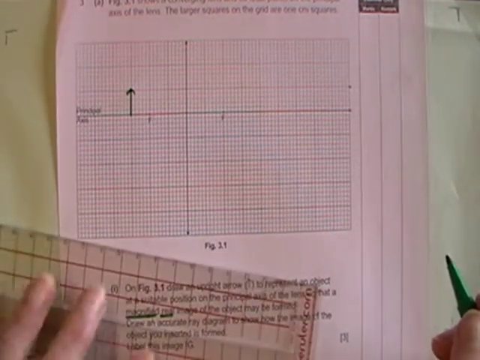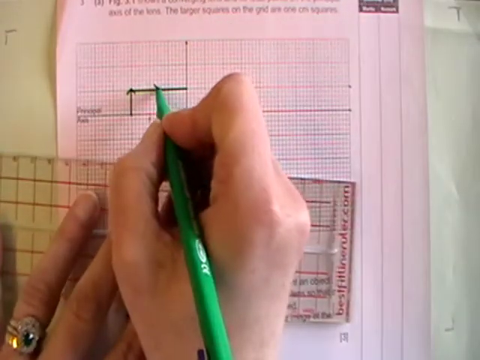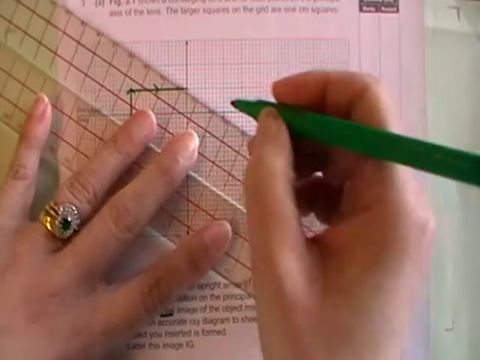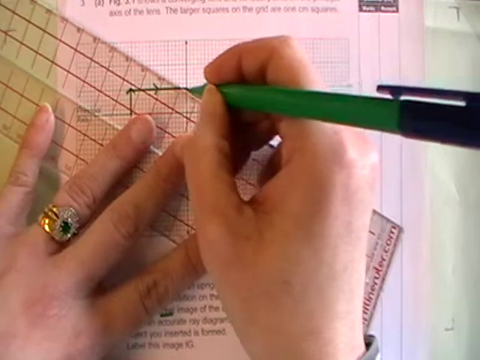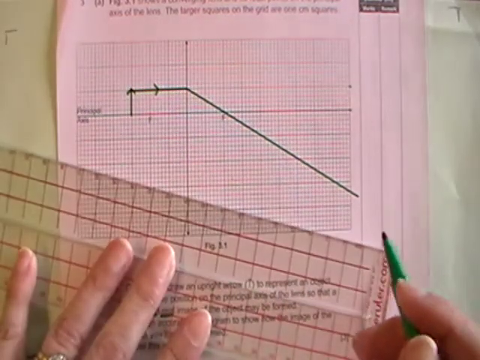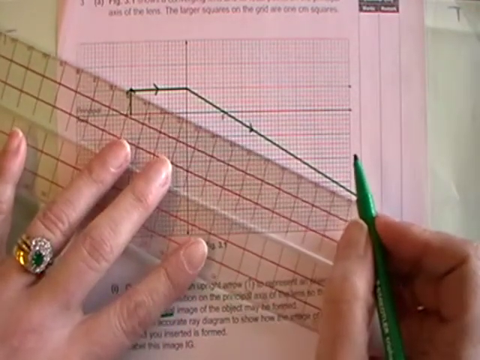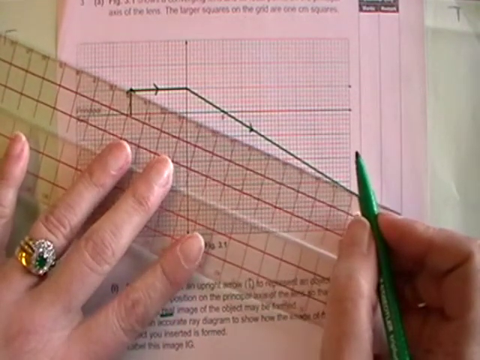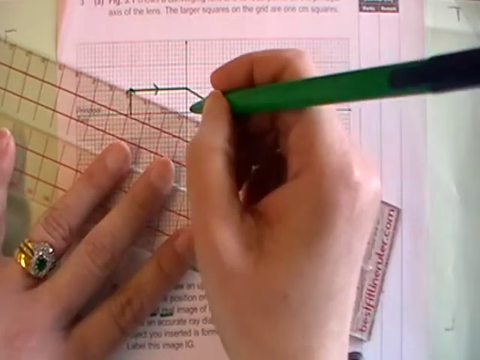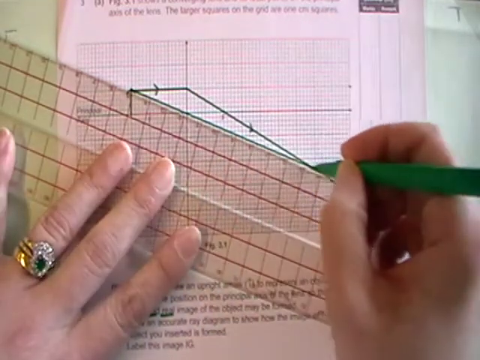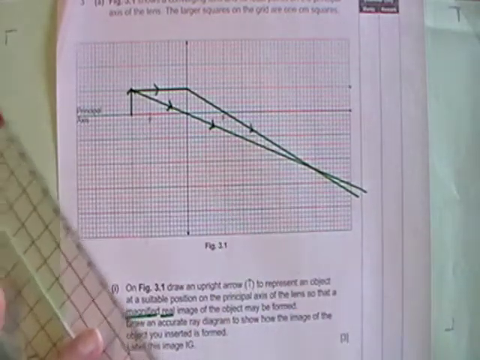There are two rays we normally draw. The first one is a ray parallel to the principal axis. That then is converged through the principal focus. And the second ray, remembering always to put an arrow on, comes from the exact same point on the top of the object and passes through the optical centre of the lens undeviated. And again, put the arrows on, make sure that it's a ray.